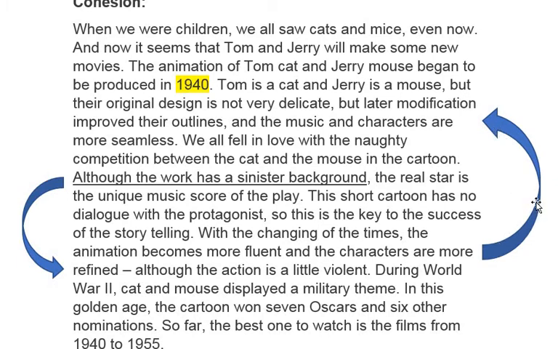The characters are more refined, the later modification improved their outlines. So I would consider moving this bit and this bit so that they're together. Right? You could move this whole sentence because it doesn't particularly follow on from the sentence about the music anyway. It's a different point. Okay? So that and that really ought to go together. Okay?